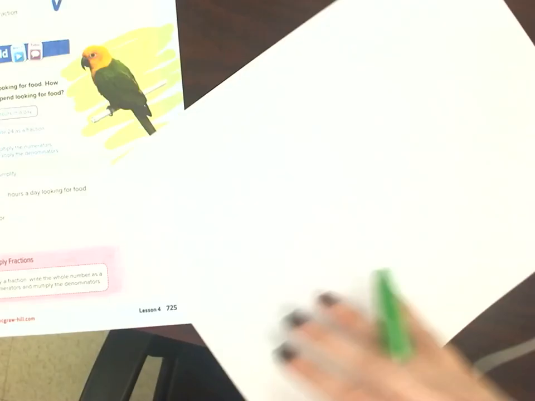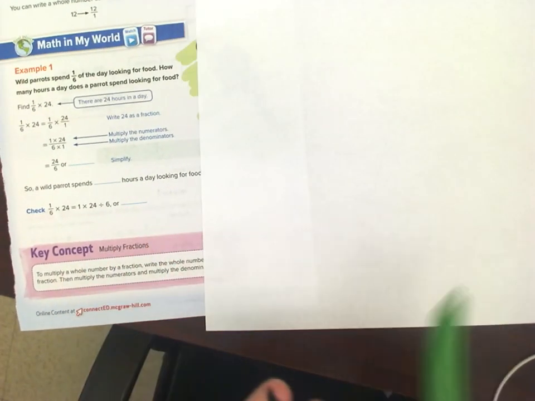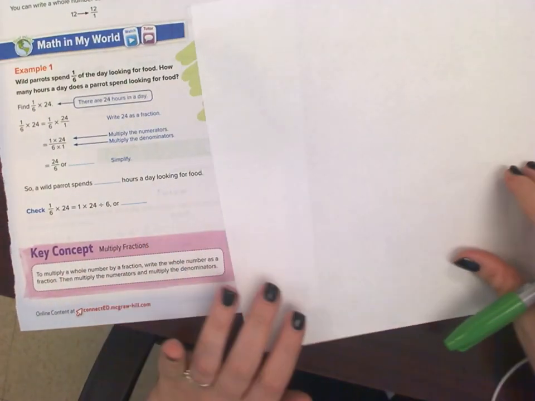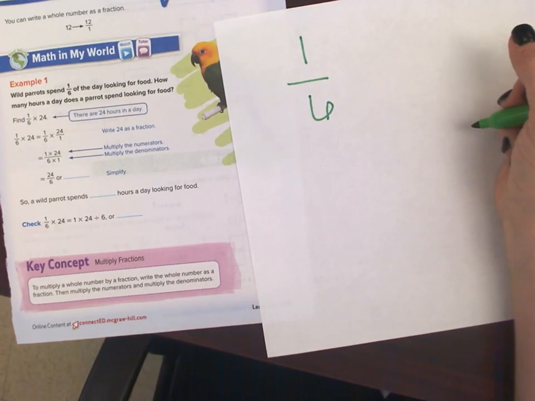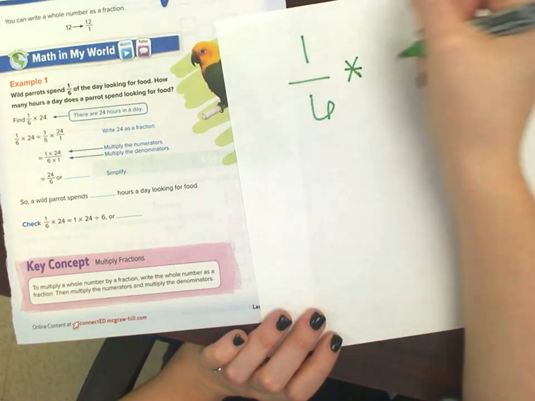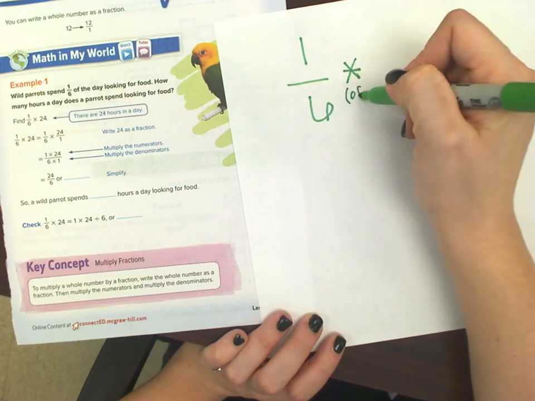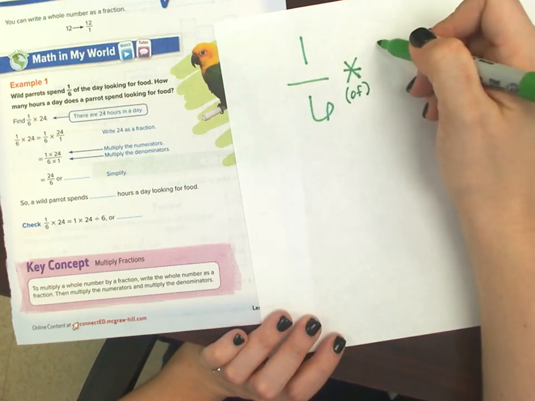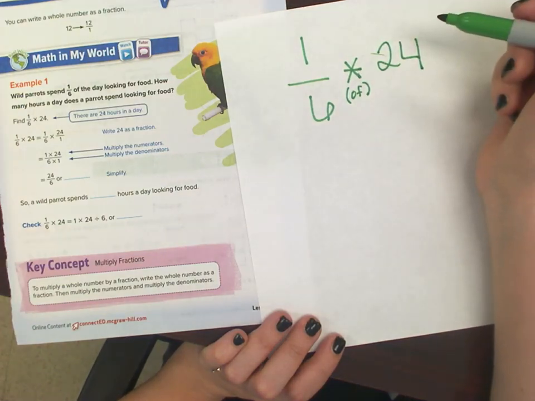Okay, so let's look at this first example here. It says wild parrots spend 1/6 of the day looking for food. How many hours a day does a parrot spend looking for food? 1/6. So how many hours are in a day? 24, right? So remember when we have this multiplication symbol, we're also saying of: 1/6 of 24. So what is 1/6 of 24?